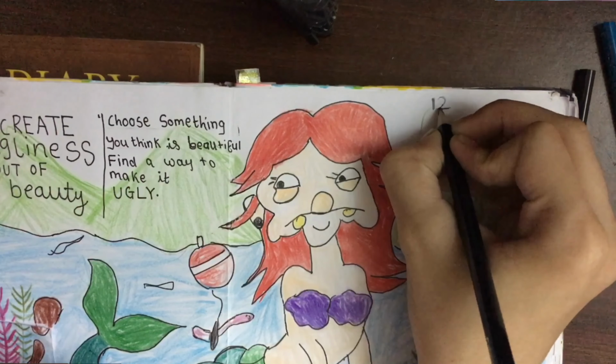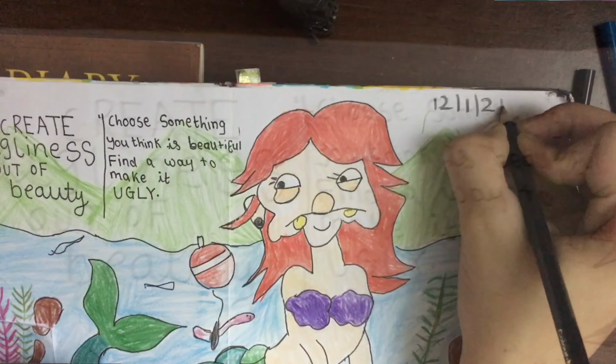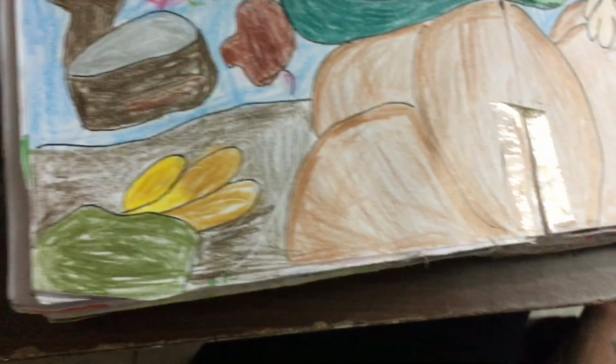Last but not the least, writing down the date, and yeah, that was a really long time ago. Here's the final page.